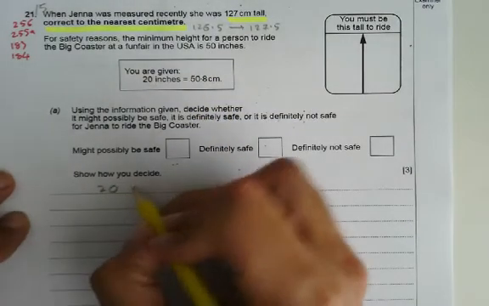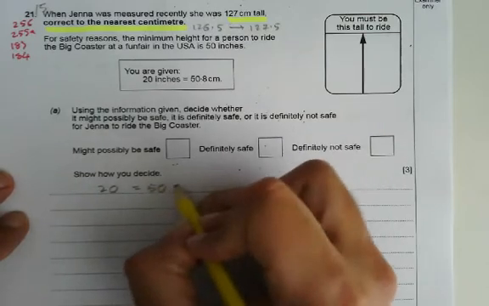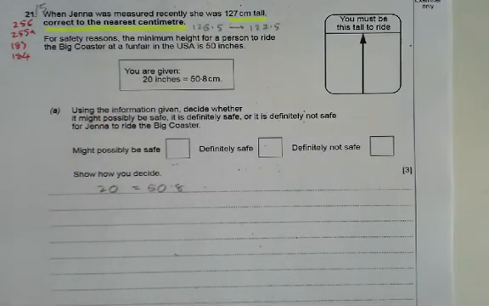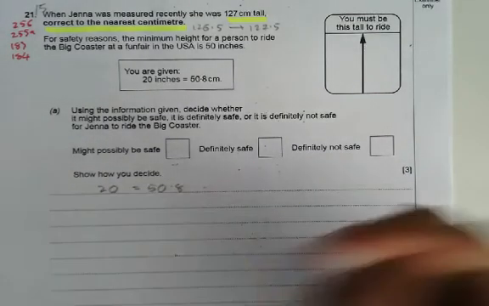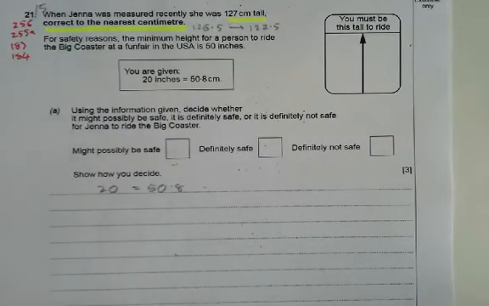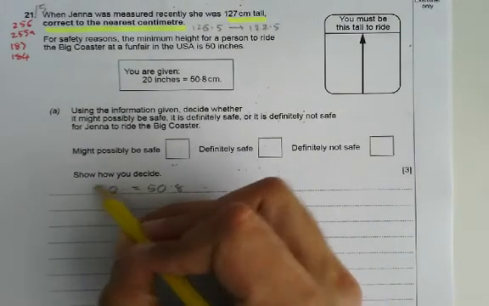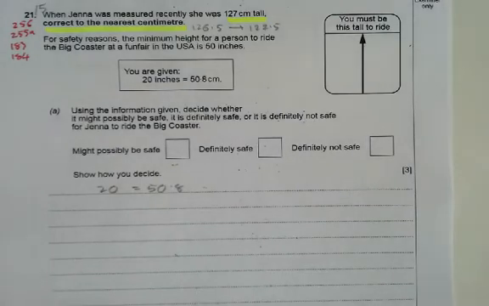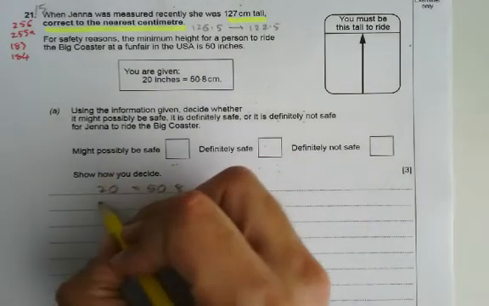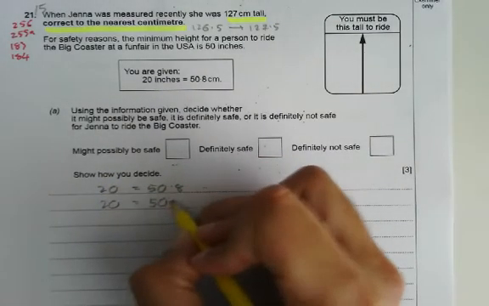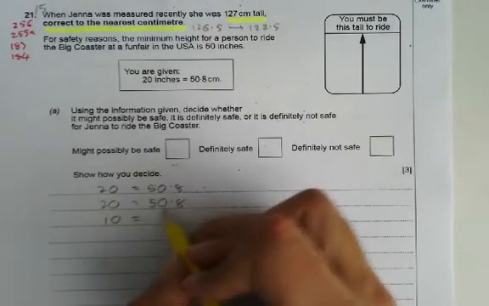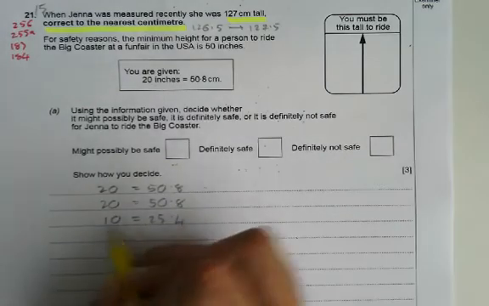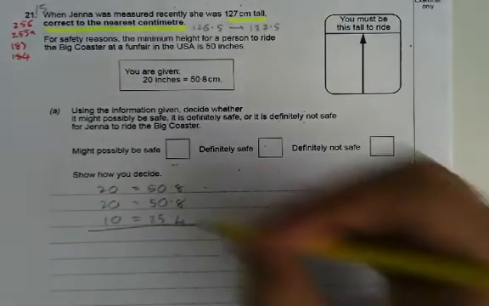So if we know that 20 inches is 50.8, we need to get 20 up to 50. We can do that by doing another 20 and then a 10. Notice, like before, I couldn't just add 30 to both here. I would have to use this almost the way that you build up percentages, like 10%, 10%, 5%. So another 20 inches will be another 50.8 centimeters, and then 10 inches to get us up to 50 would be 25.4, half of this. So I can add all this up.